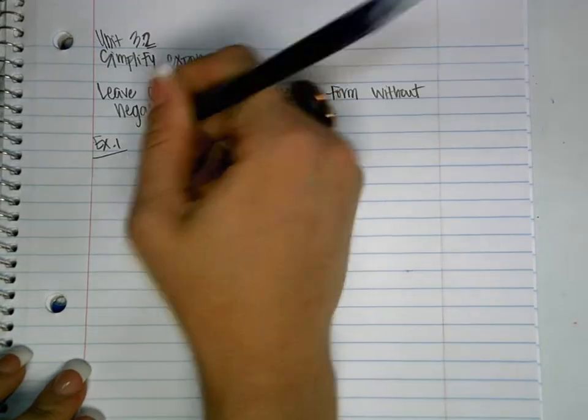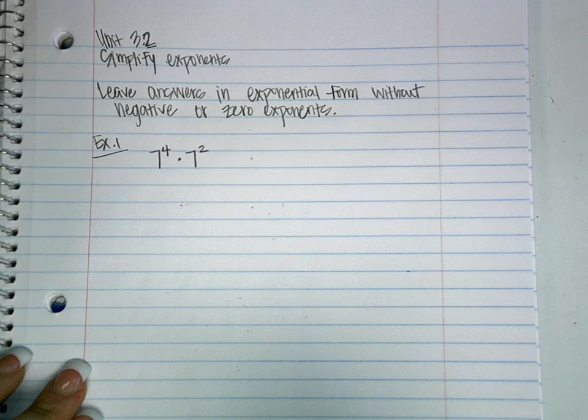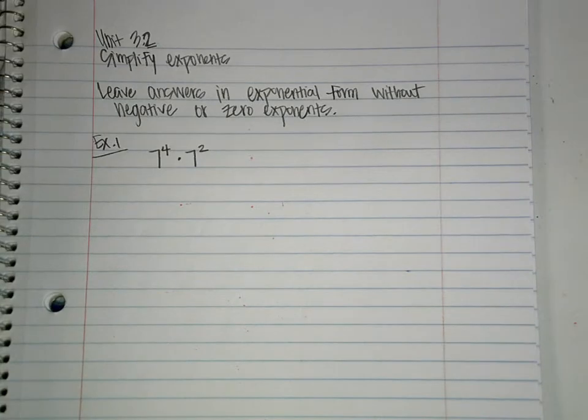Okay, so for number 1, if I give you 7 to the 4th times 7 squared. Squared is the exponent of 2. There is a rule in math, the product of powers rule.